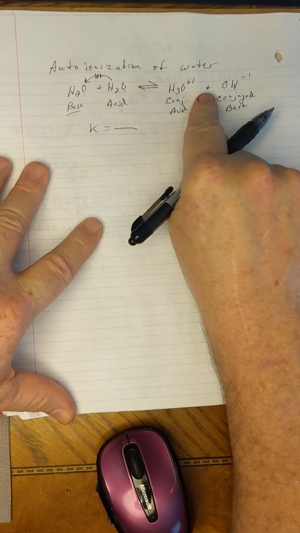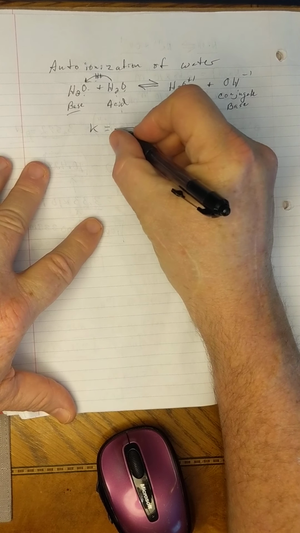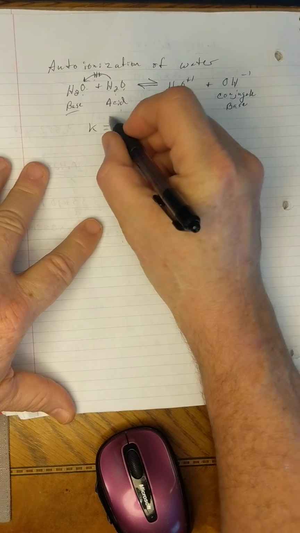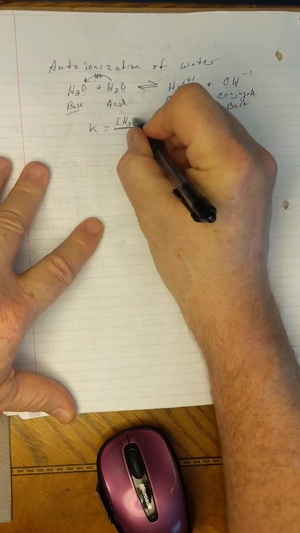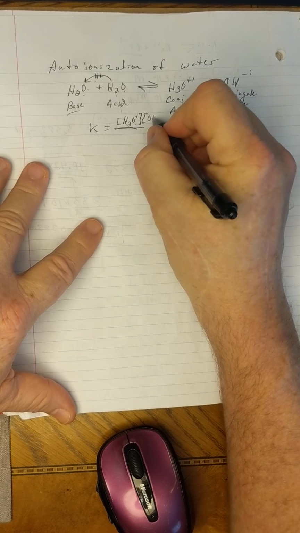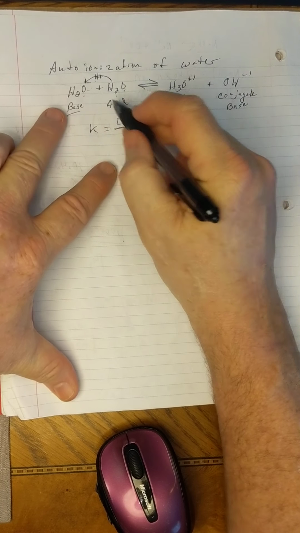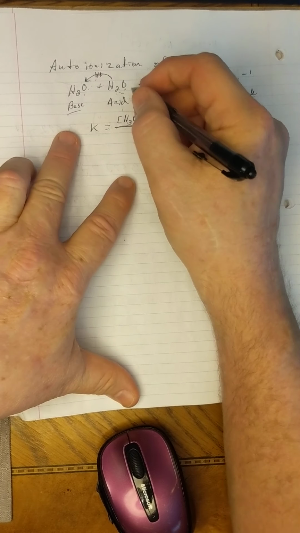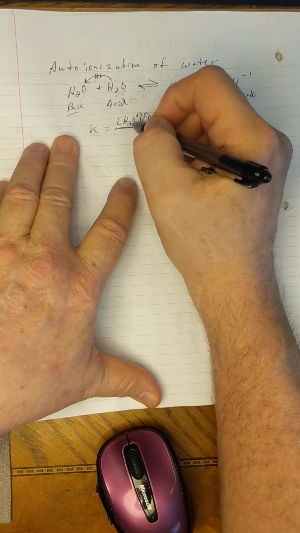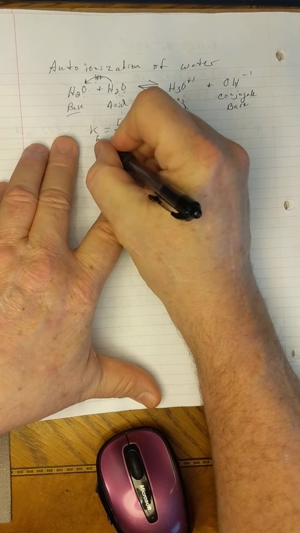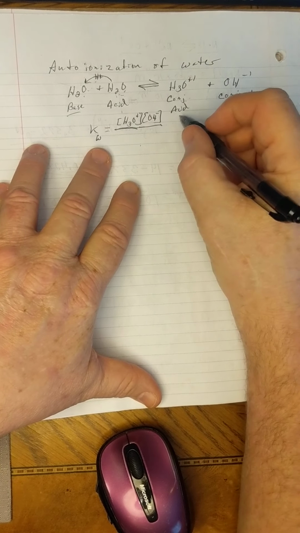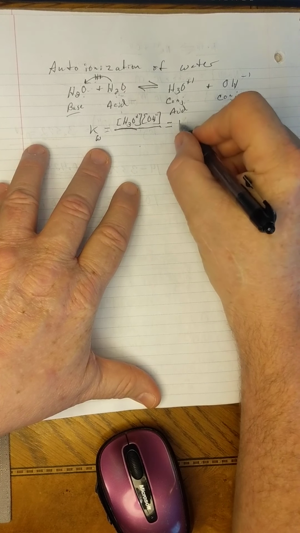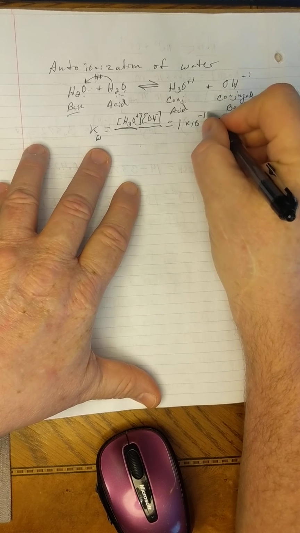Now if I drew this as a K, it is always the products over the reactants, and this is called an equilibrium expression. You multiply the concentration of H3O times the concentration of OH. Now in this case we don't put the water underneath it because water is considered to be a constant. When all this goes on, these are constants. This is called the KW of water. The KW of water is always 1 times 10 to the negative 14.